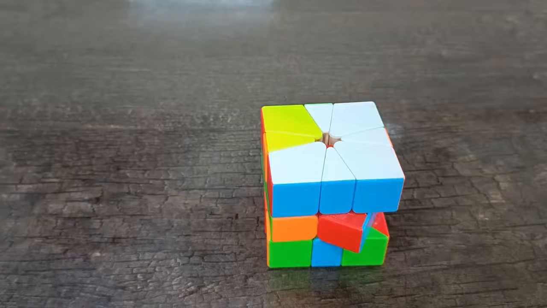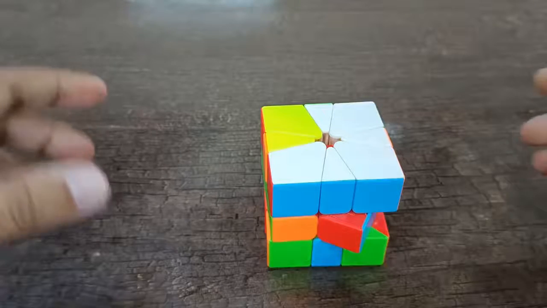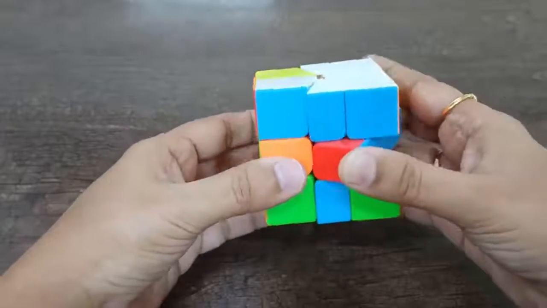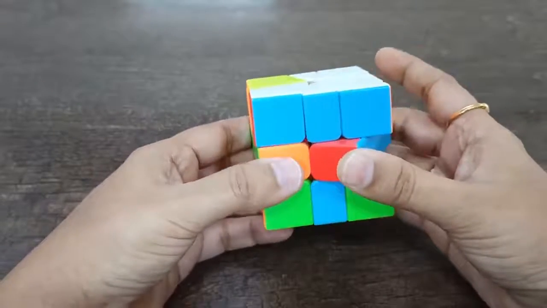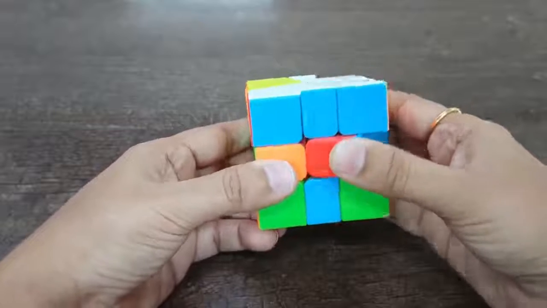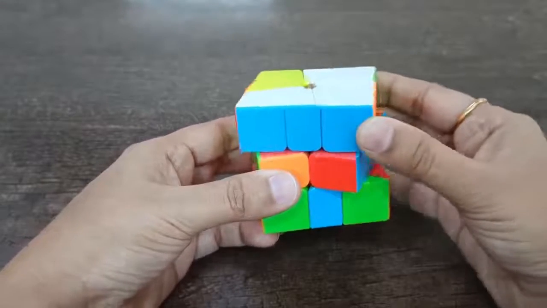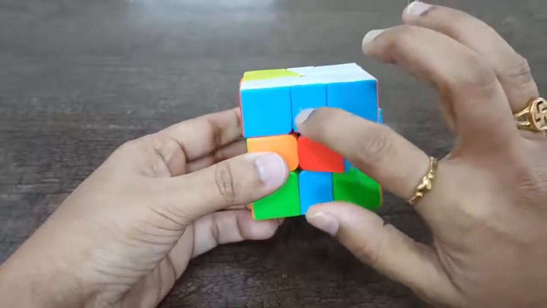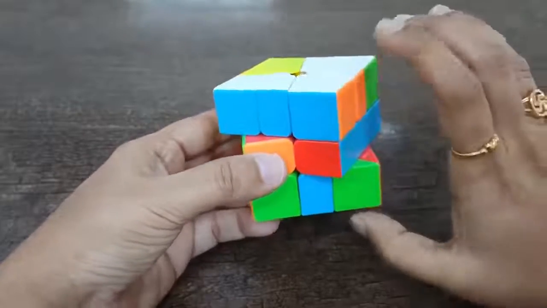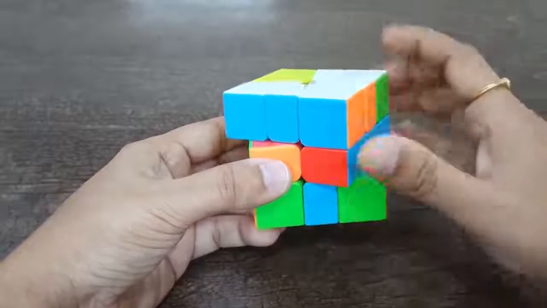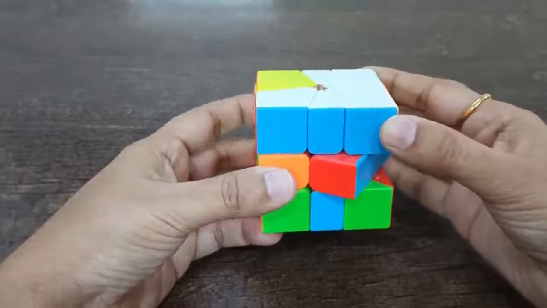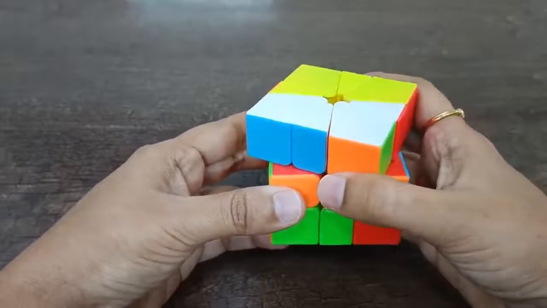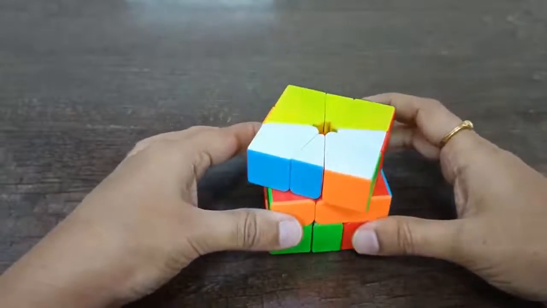Now very simple, just too easy. You just have to get all your whites on top. Can you see this? I'm not able to move my cube. So just move this piece once to the left. Basically do a U. And then do your R. So see what happens. You come at the next situation.